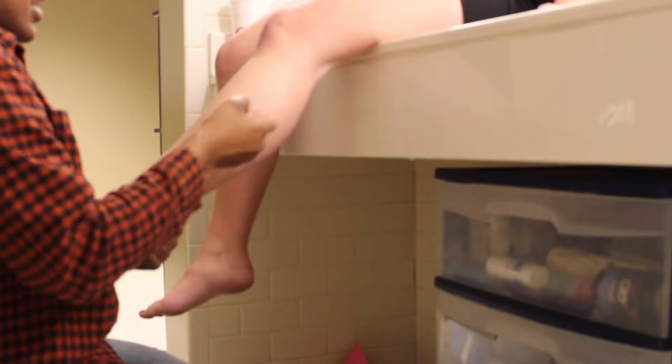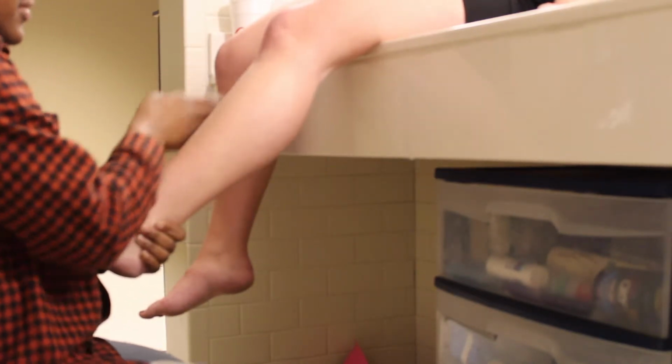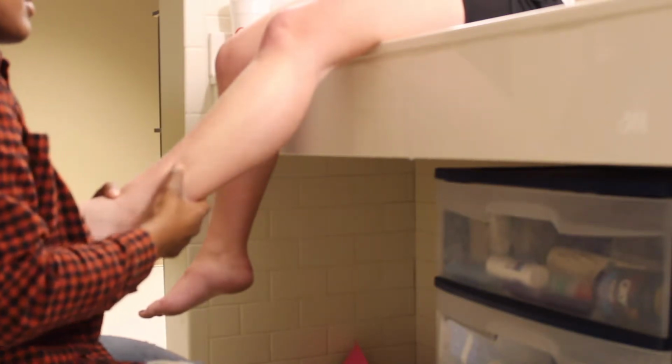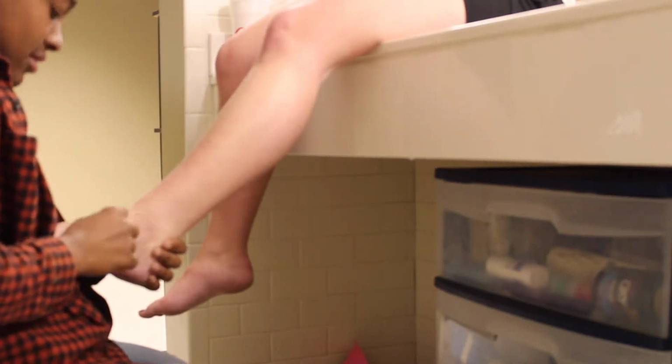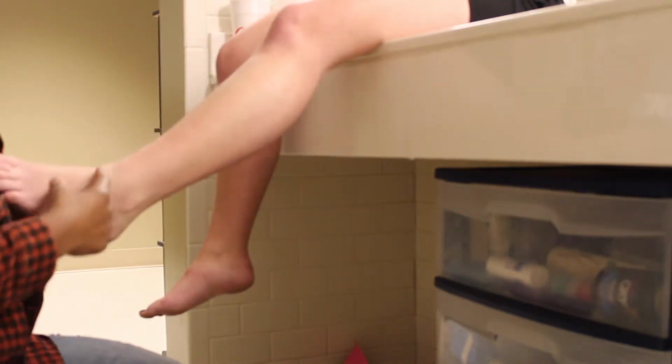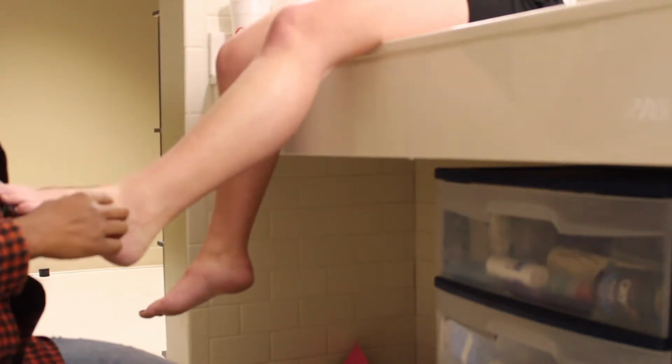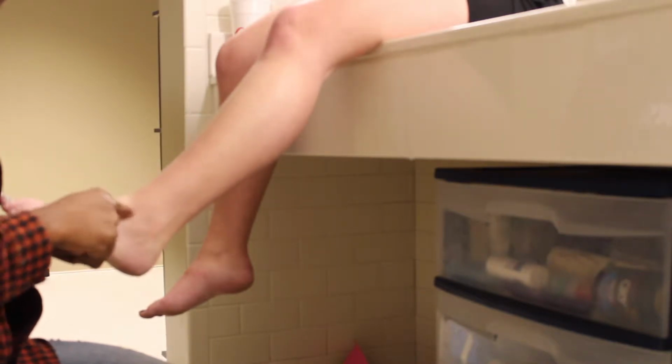And it also touches your fibula. And its insertion is on the five tarsal bones in your foot, so right in here, and the base of your second through fourth metatarsals, so these right here. And it's responsible for inverting your ankle and plantar flexion.